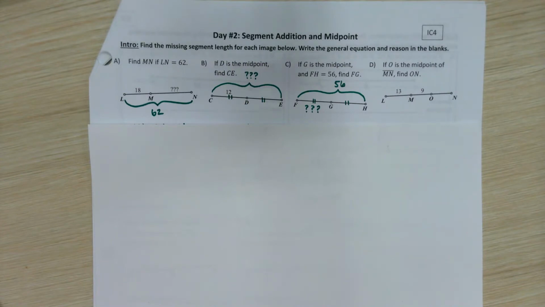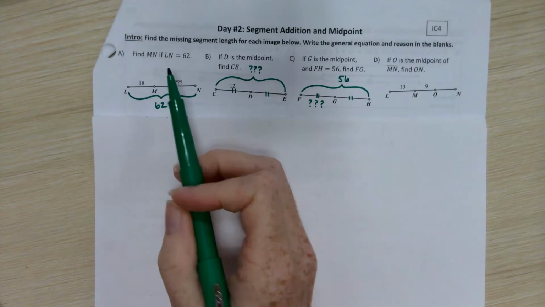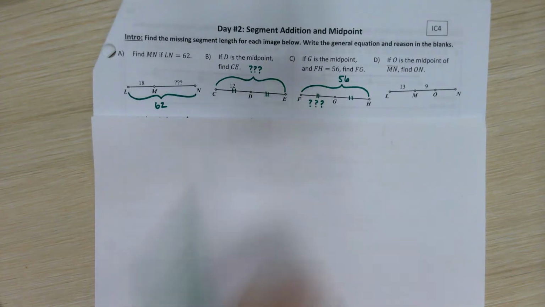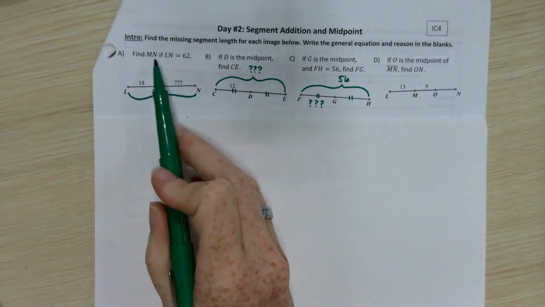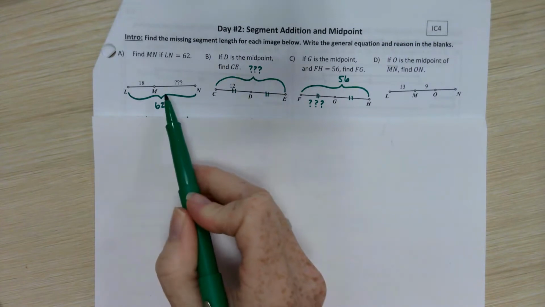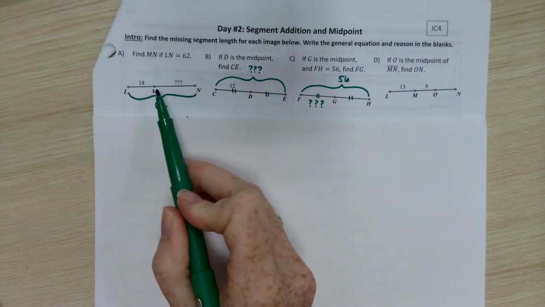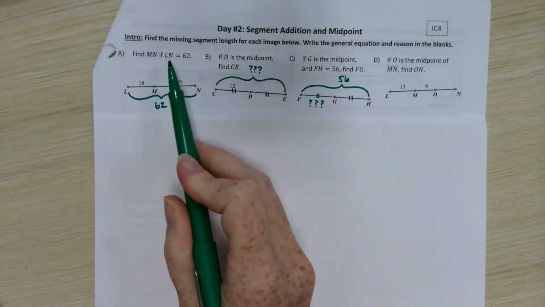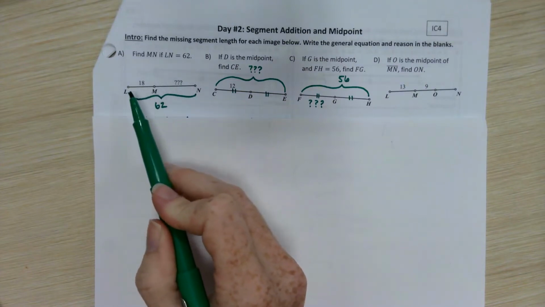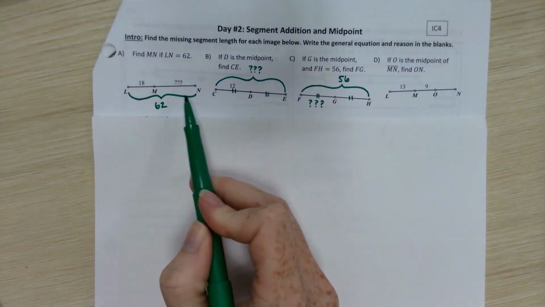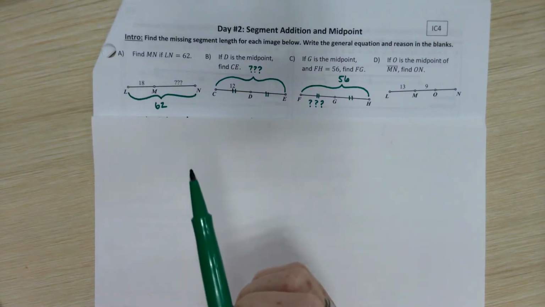All right, welcome back. As you can see, I have taken information from each of these problems and done a little bit of labeling, which I think is always a good strategy as you get started. This problem asks us to find the length of segment MN, right there marked with those 3 question marks, if the length of segment LN is 62. So I just showed that that distance all the way across that segment was 62.